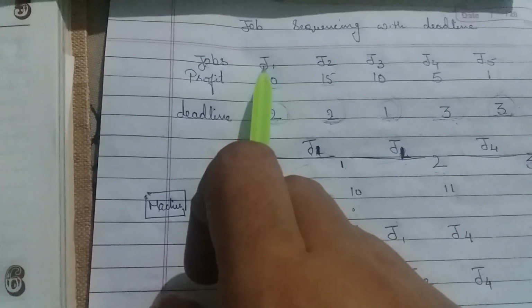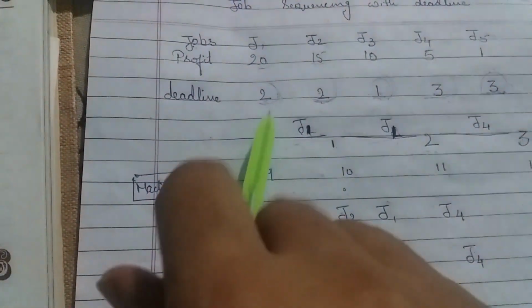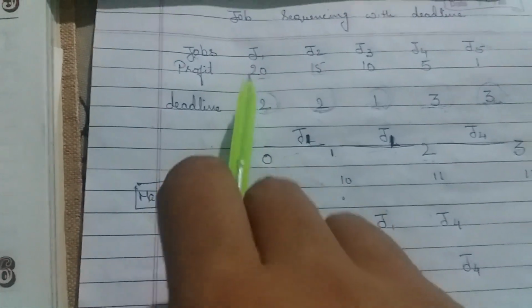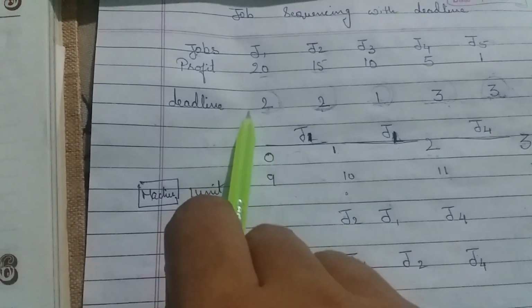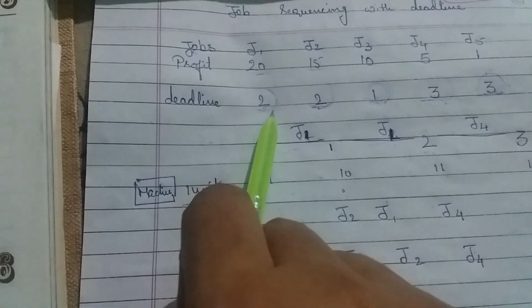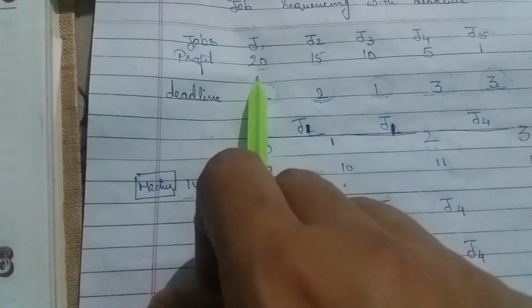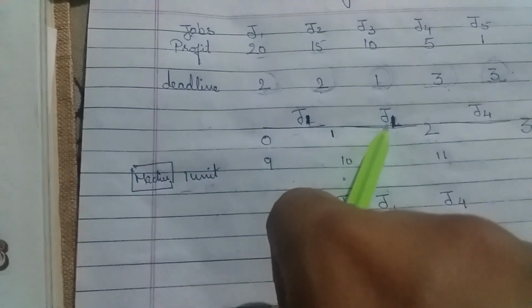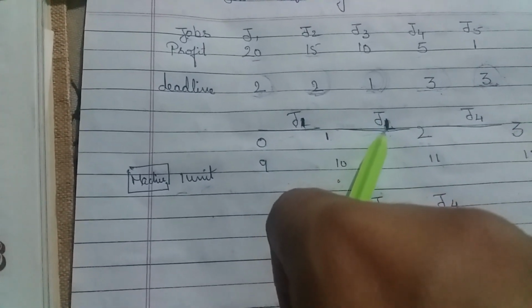Suppose if I choose the job J1, the job J1 has a maximum deadline of 2 hours. That is, this job can be allotted in the time slot 1 to 2. Because this is earning a maximum profit of 20, I can put it in time slot 1 to 2. J1 is allotted.